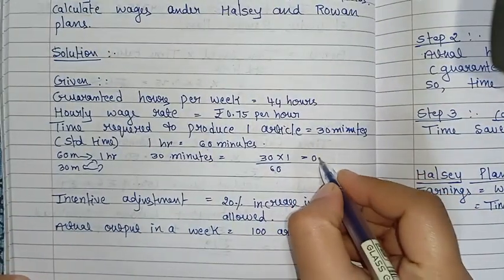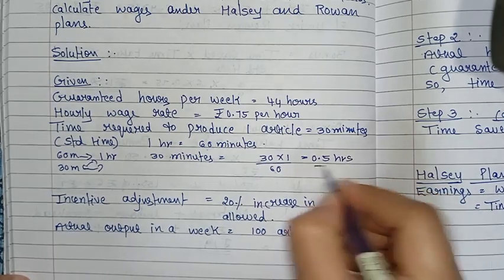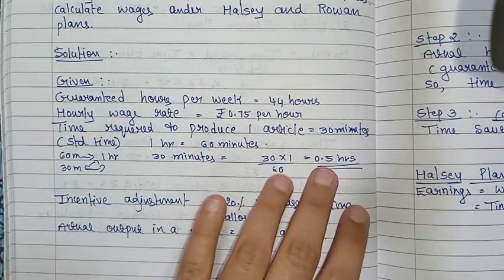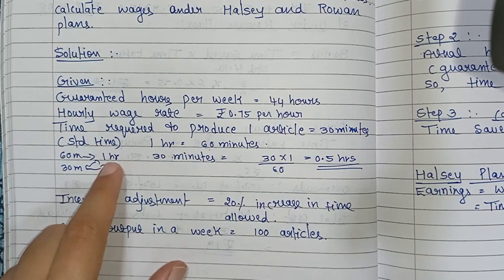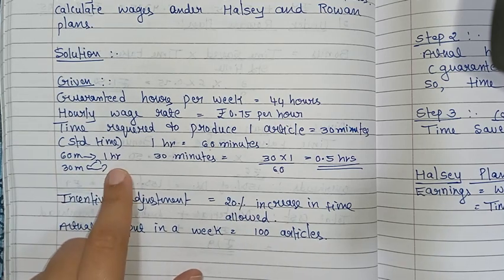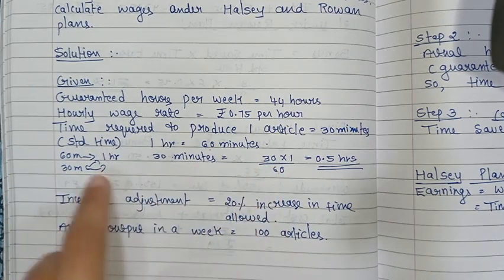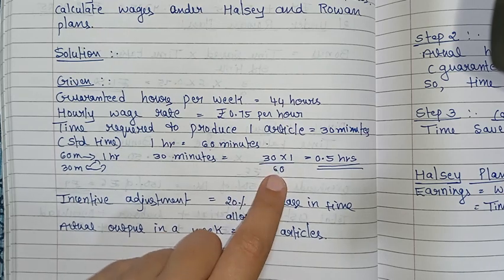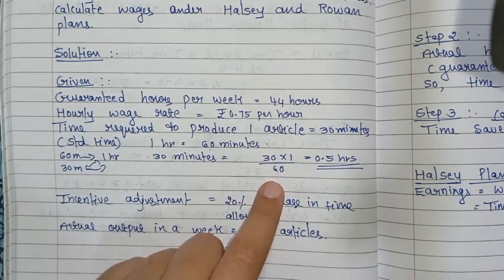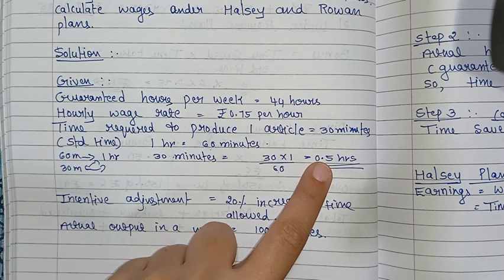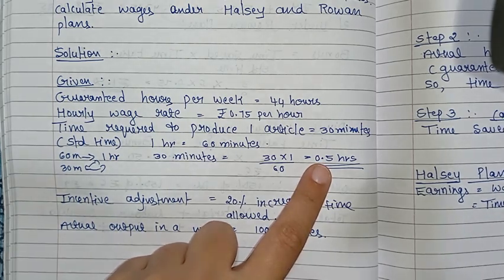Here it is cross multiplication. So 30 minutes converted into hours is 0.5 hours.